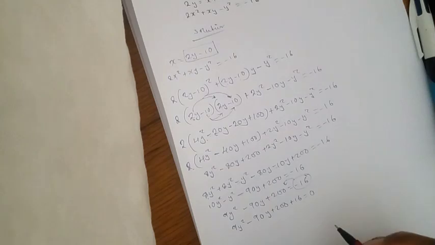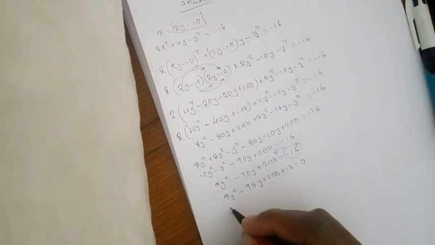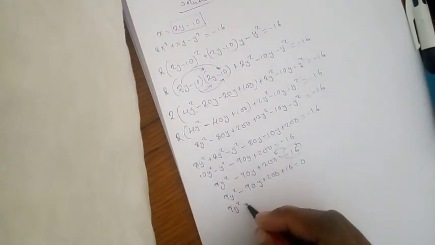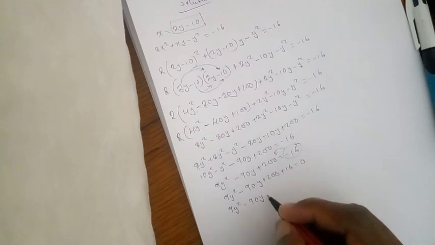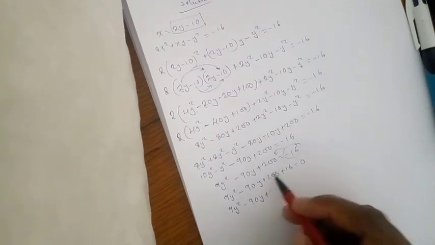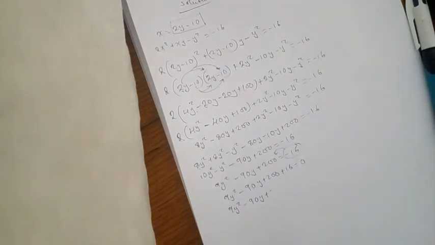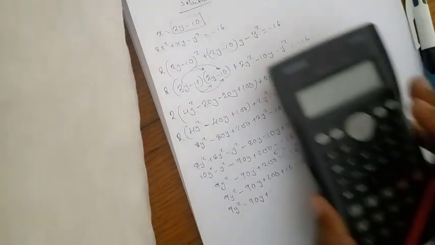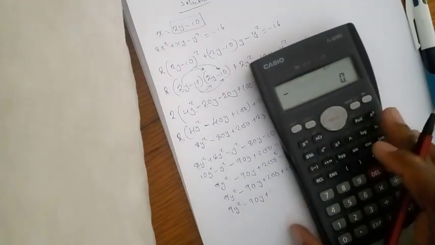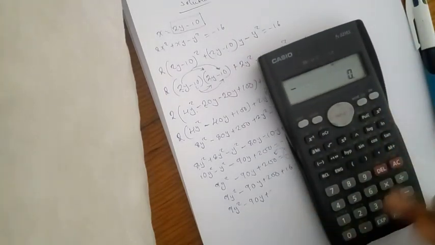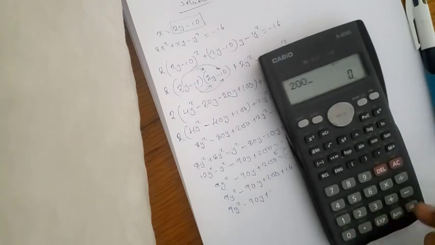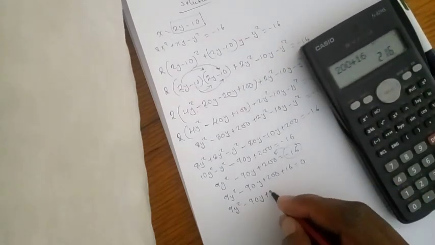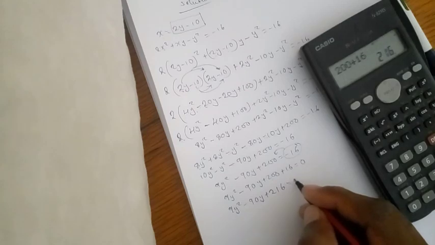Here is the quadratic equation we are formulating. What is 200 plus 16? You can use your calculator. This is paper 1 and calculators are allowed. So 200 plus 16 is 216, so plus 216 is equal to 0.